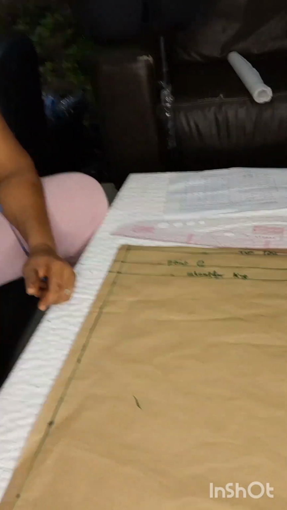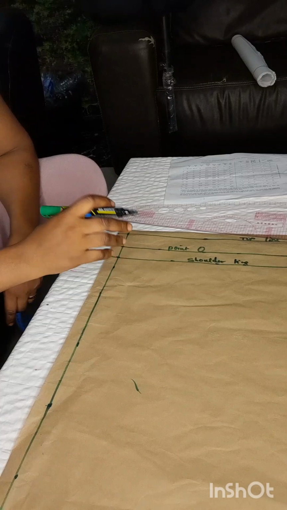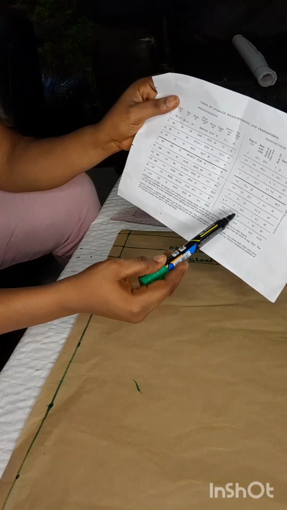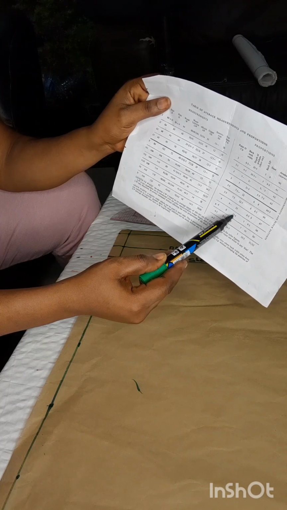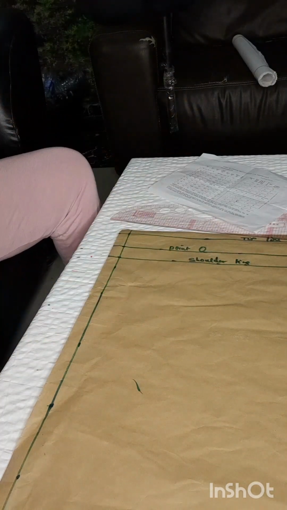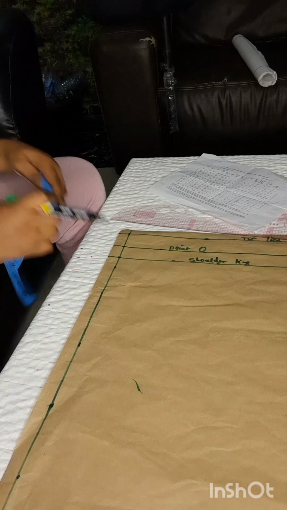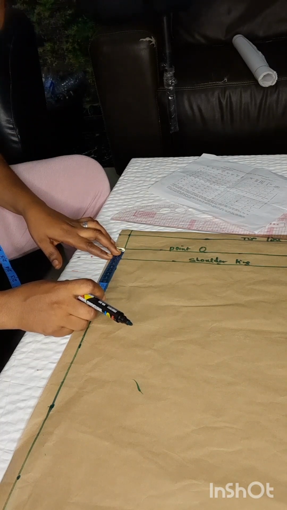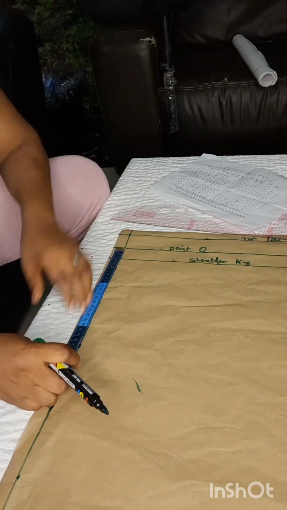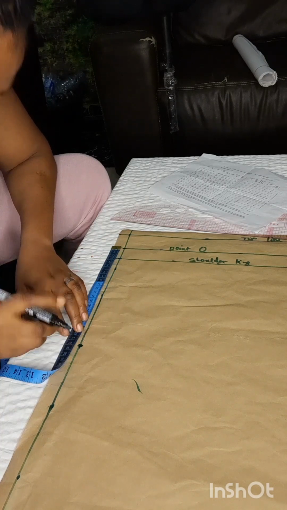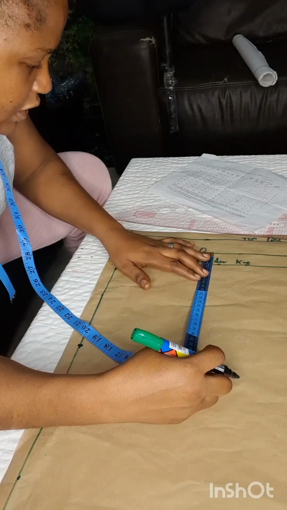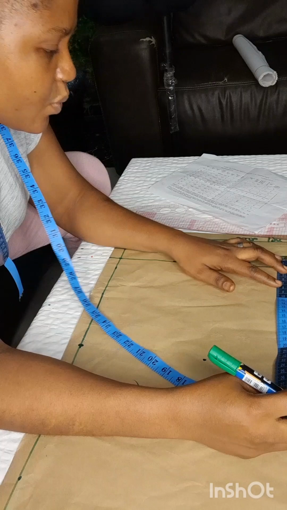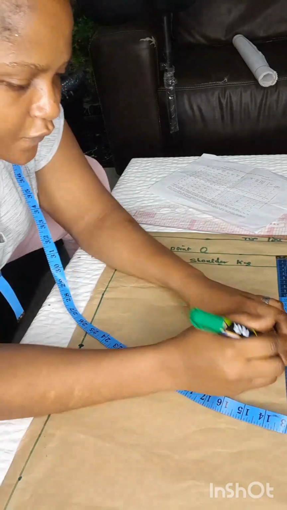The next thing will be our bust line. The bust line we are working with is also from this proportional table, as you can see, 23.5. That is the bust line we are working with. So we are starting from our point O to take this 23.5. Excuse me, hope you can see. You can see that our point O did not extend to the front.